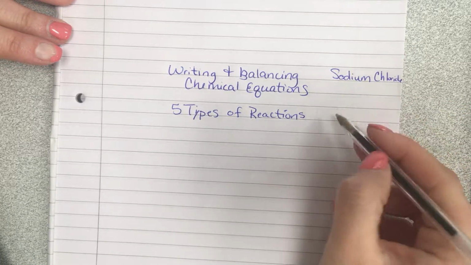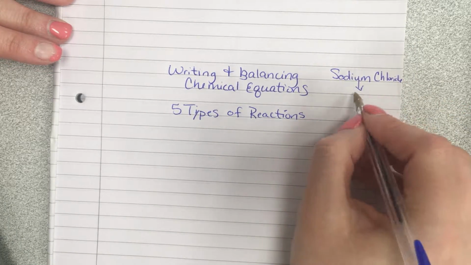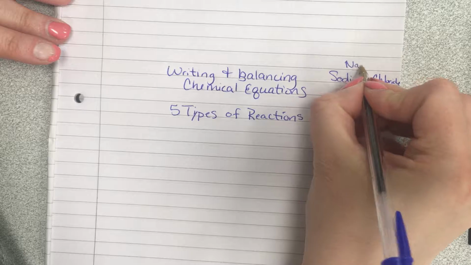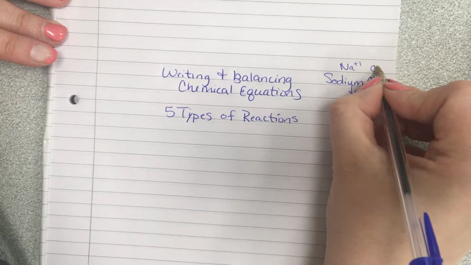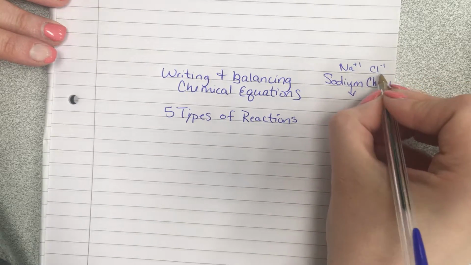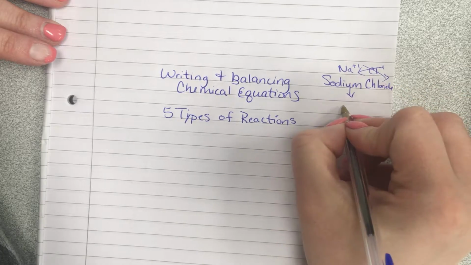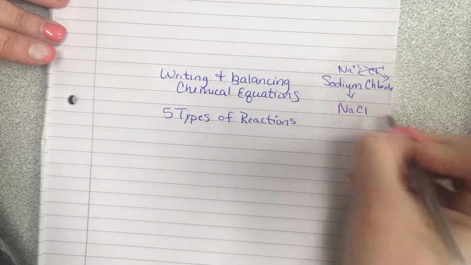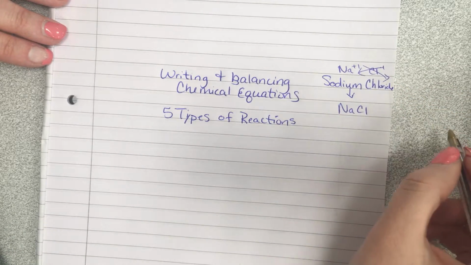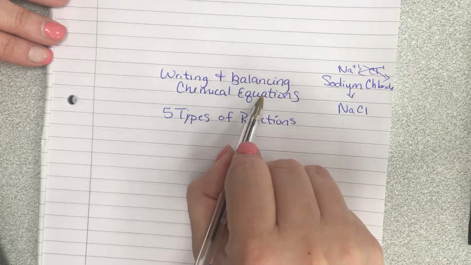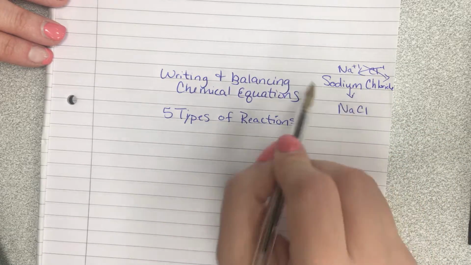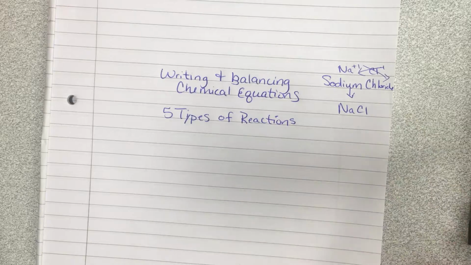So the main thing is you're bringing that down. You'll see sodium is Na plus 1 charge, chloride is Cl minus 1 charge. You cross them down, that's NaCl, 1-to-1 ratio, and then you balance it. That's writing and balancing chemical equations with the arrows and the plus signs, monatomic, diatomic.